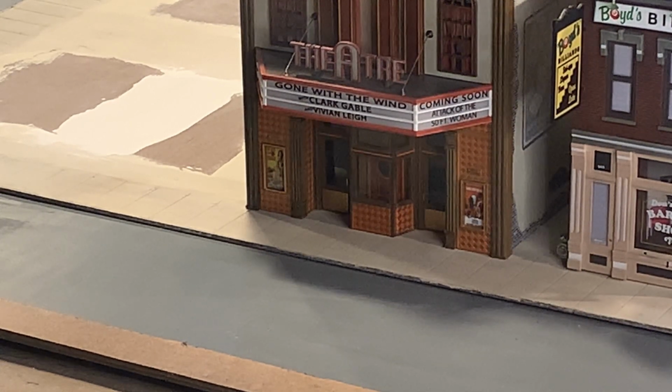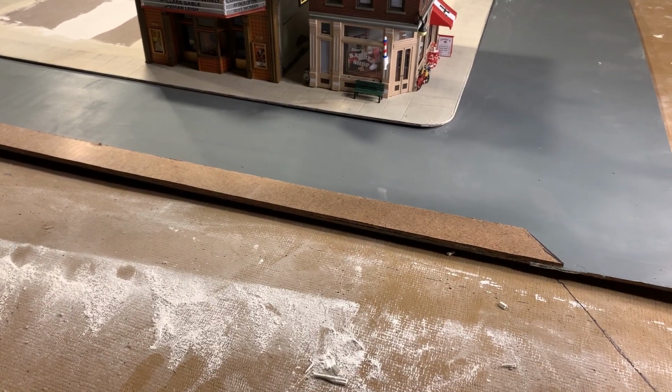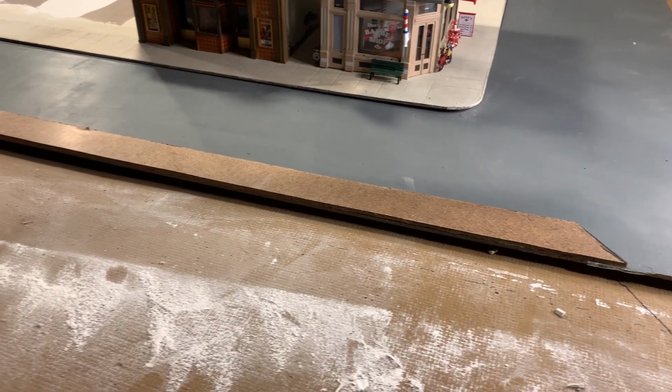There's a guy on YouTube, and his channel name is Just for the Fun of It. I like the way he did his sidewalks, so I'm using his way of doing sidewalks, but also incorporating some of my own ideas. For demonstration purposes, I thought I would use this little strip of masonite for my next sidewalk.